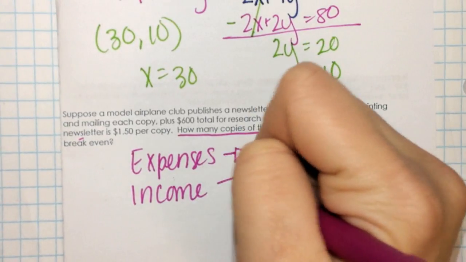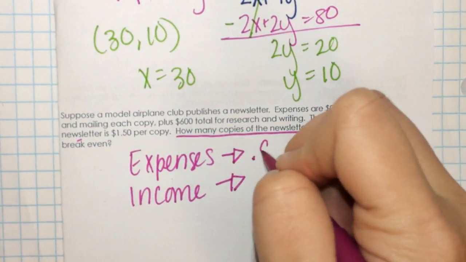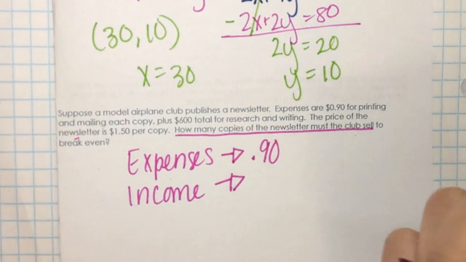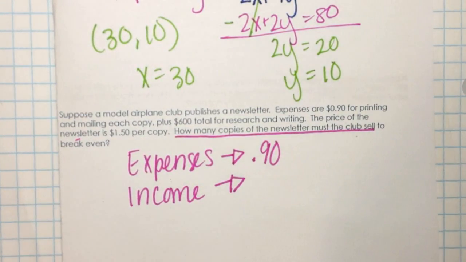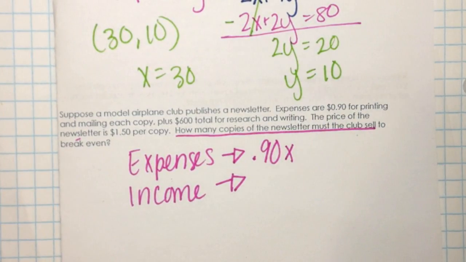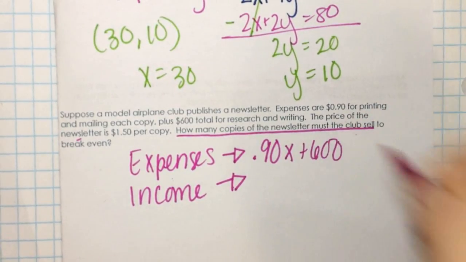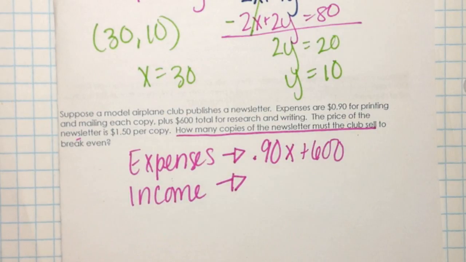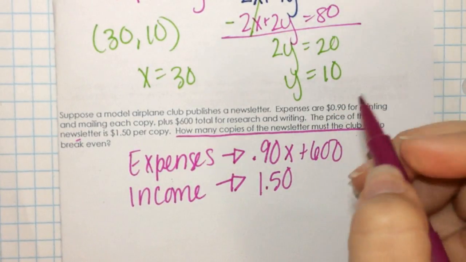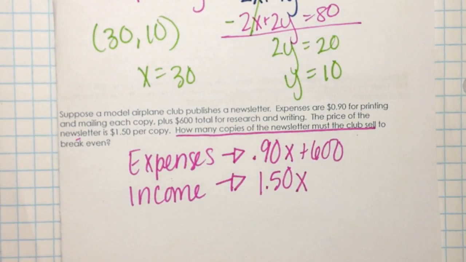All right, what are the expenses? 90 cents per copy, and so would that be 0.90x or would it just be 0.90? 0.90x, and what else is in our expenses? 600. So would I add that to this? Okay. Now what's our income? $1.50 per. So I need $1.50x, right?